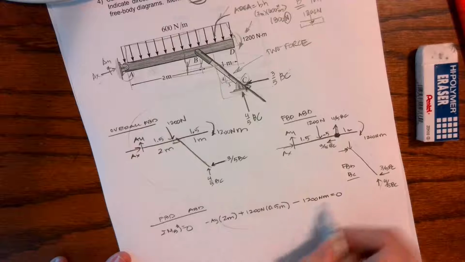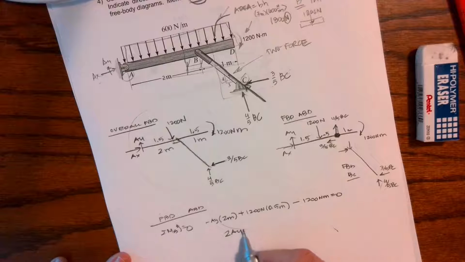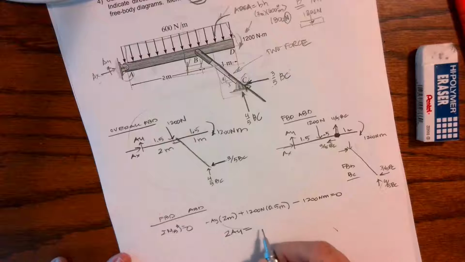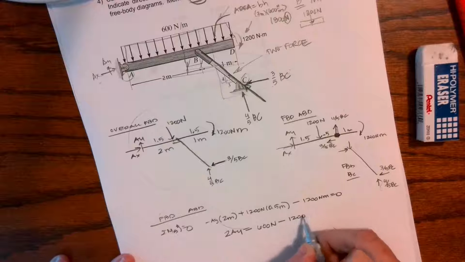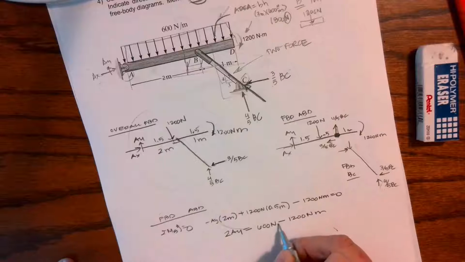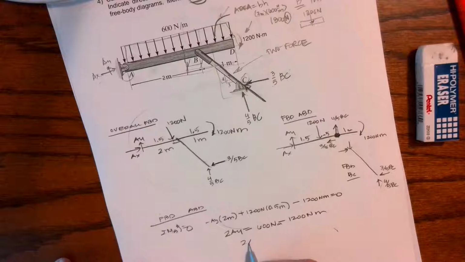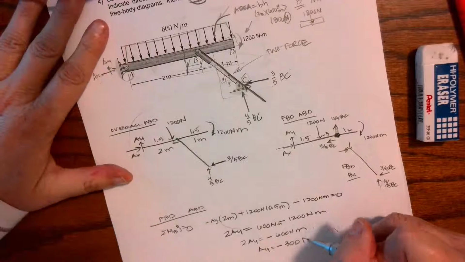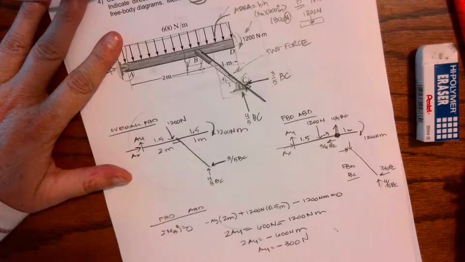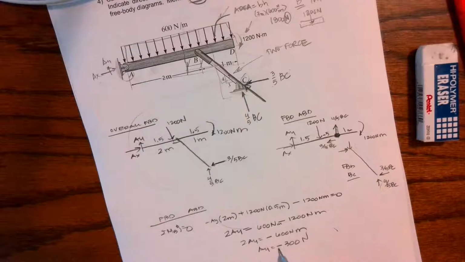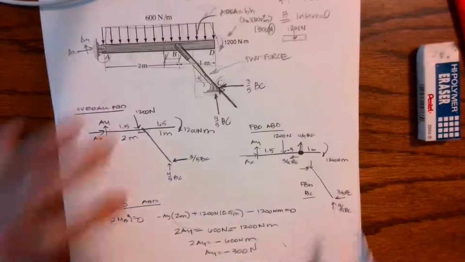So I'm going to pull this over to get rid of that negative, so I have 2AY equals 1200 times 0.5 is 600 newtons, minus 1200 Newton meters. That would actually be meters when I use my units. So I get 2AY equals negative 600 Newton meters, which means AY equals negative 300 newtons. And the negative tells me, my numbers don't seem right here.